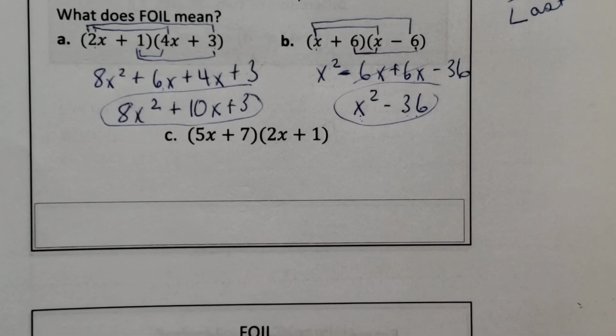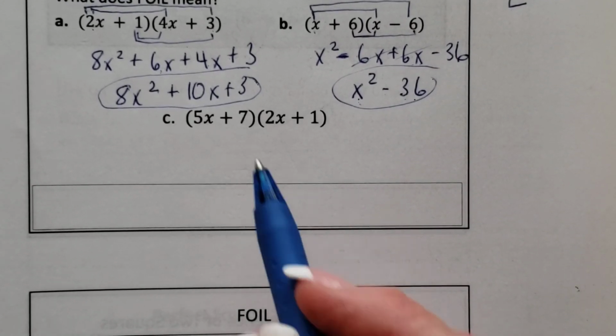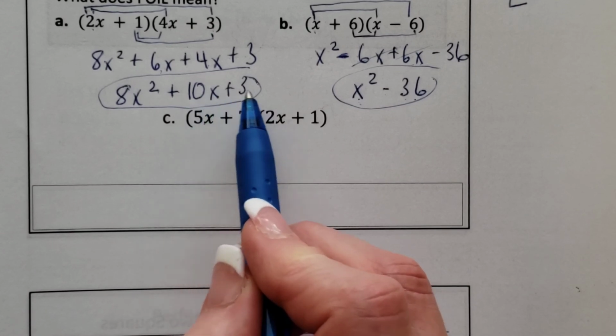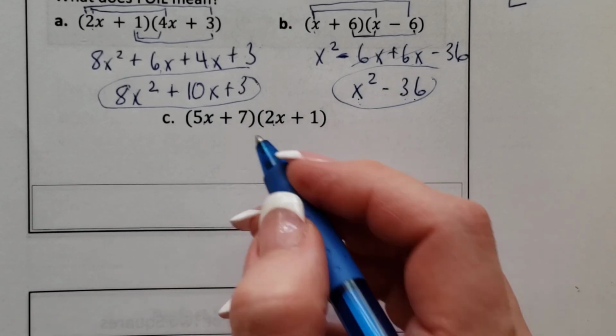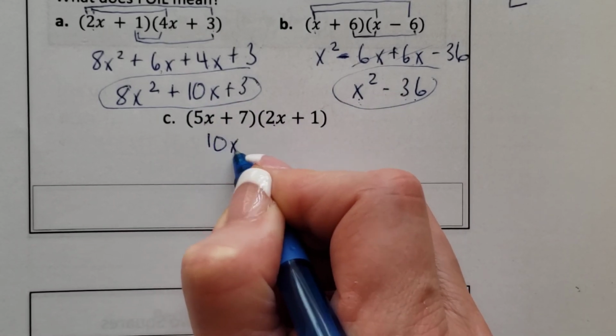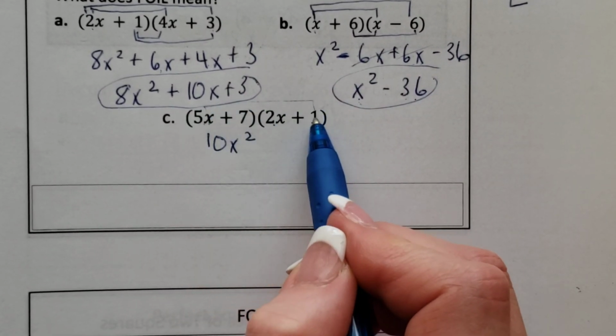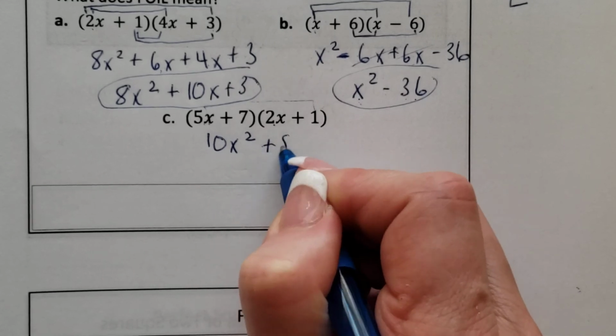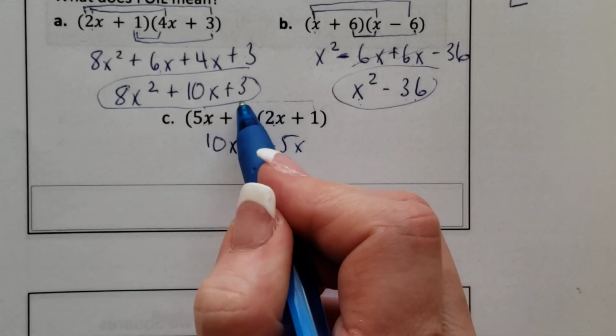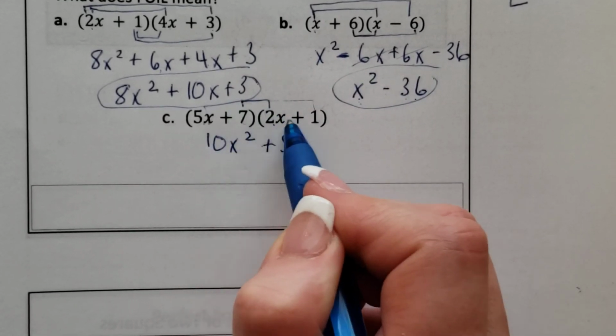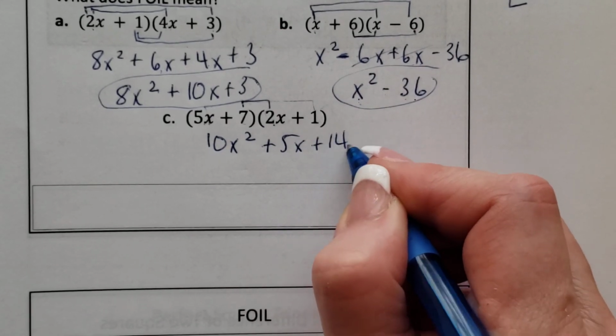All right, anyway, letter C, we're going to do the first two terms. Well, the first two terms are 5x times 2x. 5x times 2x is 10x squared. The outside terms, 5x times 1. 5x times 1 is 5x. These two terms, 7 times 2x. 7 times 2x is 14x.